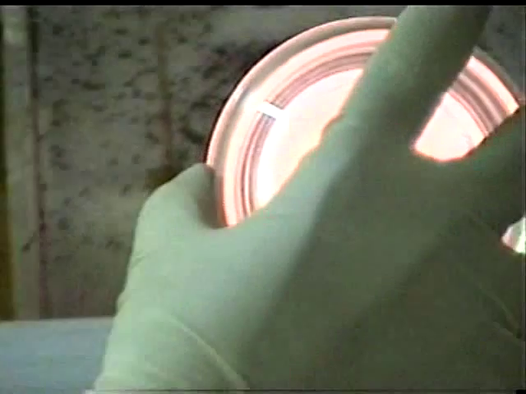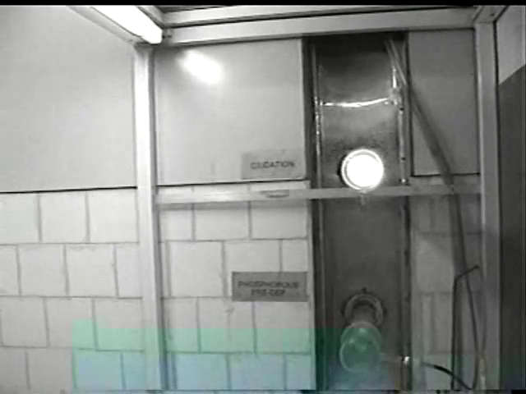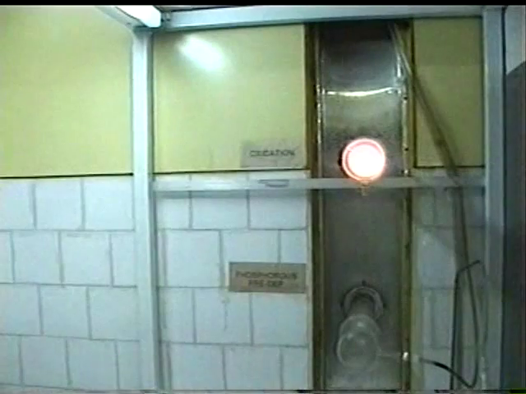We now close the furnace and keep the wafer inside for a fixed time to grow thermal oxide. Depending upon the required oxide thickness, we vary the oxidation time.